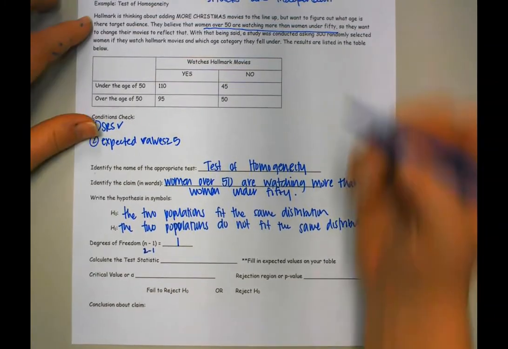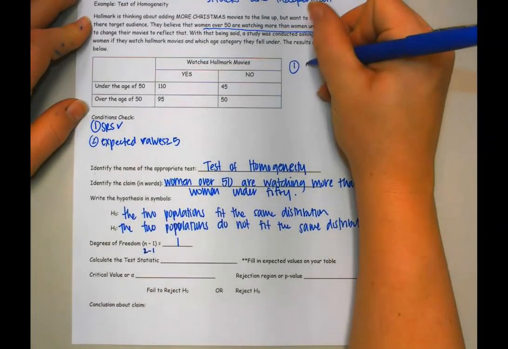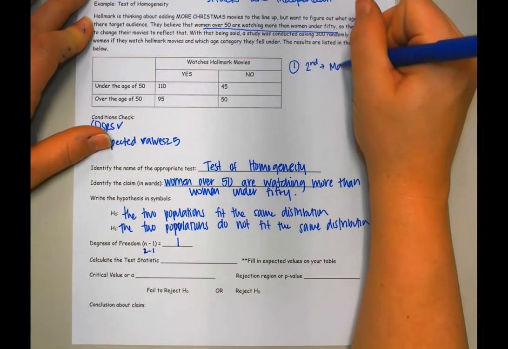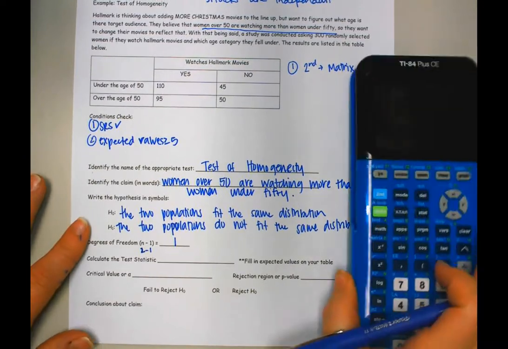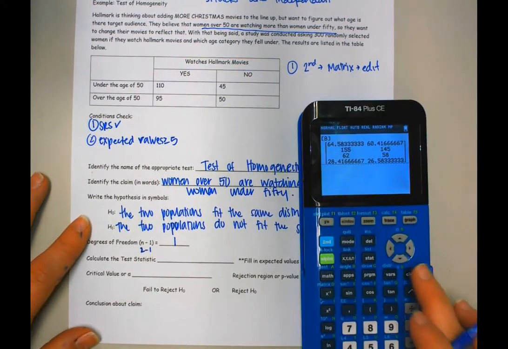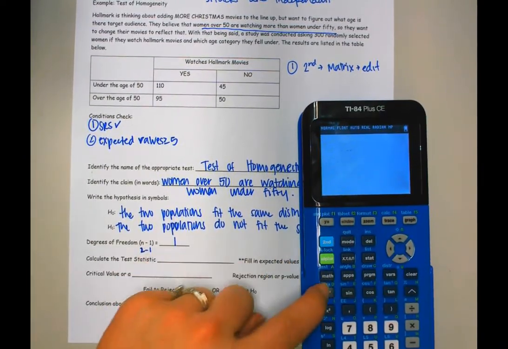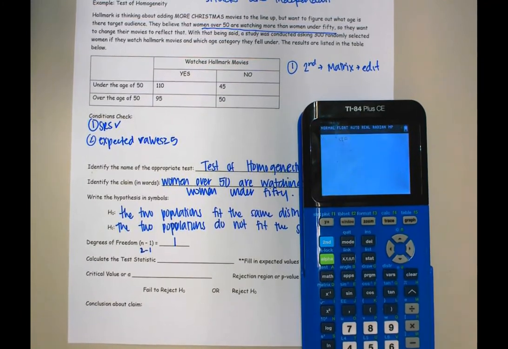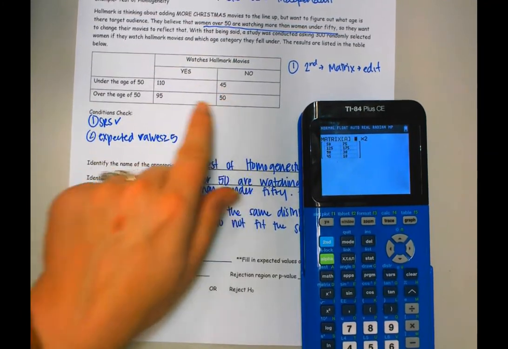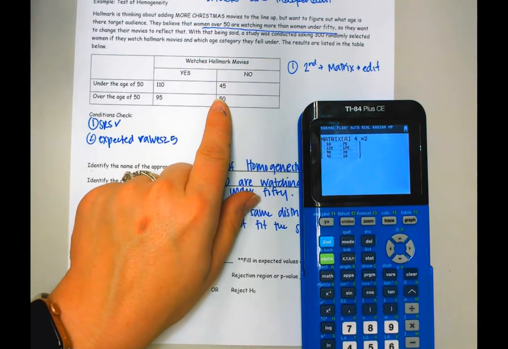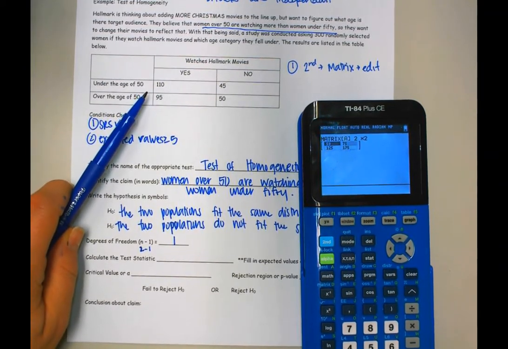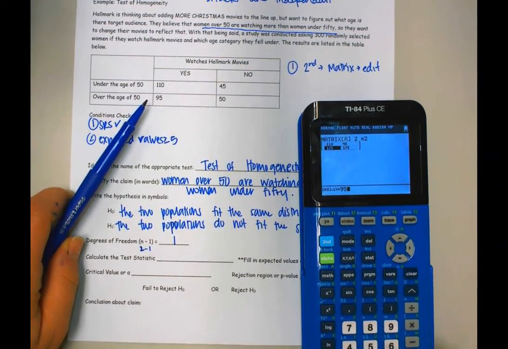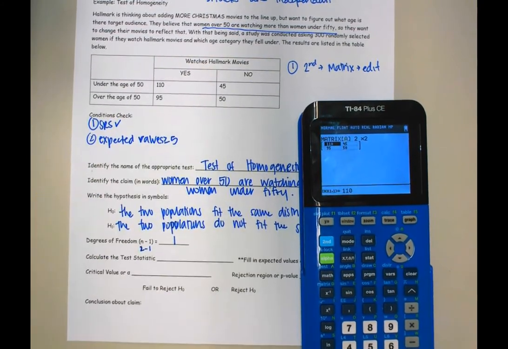This runs just like our test for independence. So we're going to do our matrix first. We've got to type our values into our matrix. So just a refresher on how to do that. We hit second, matrix. We're going to go over to edit. And then I remember I'm only going to type in these values, so I need this size to match this size. So my matrix is a 2 by 2 in this case. And then I'm going to type in my numbers so that my tables match from my calculator to my paper.